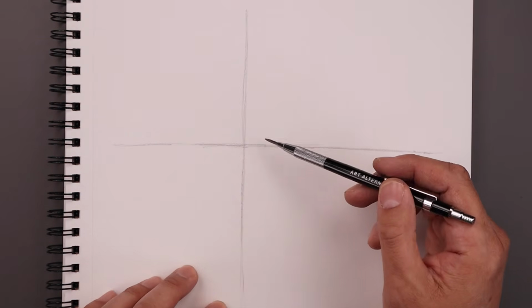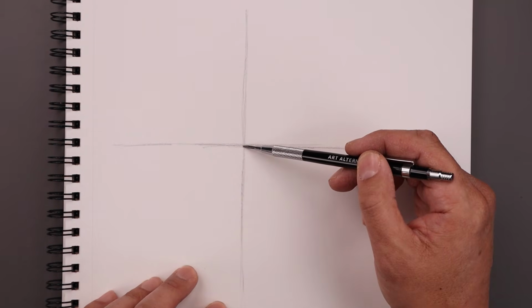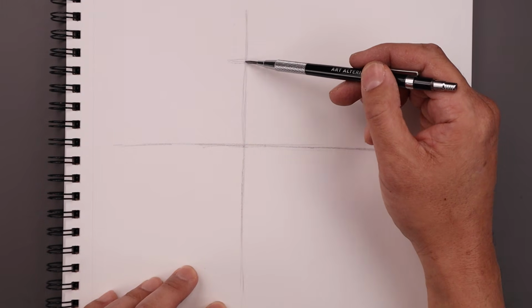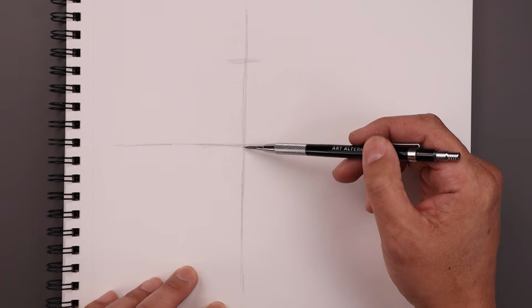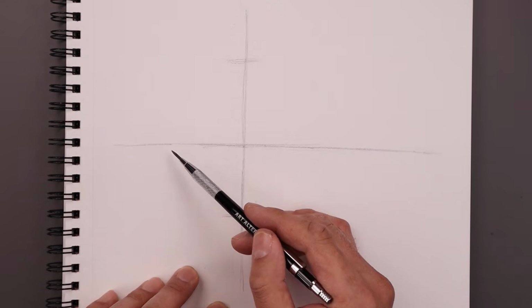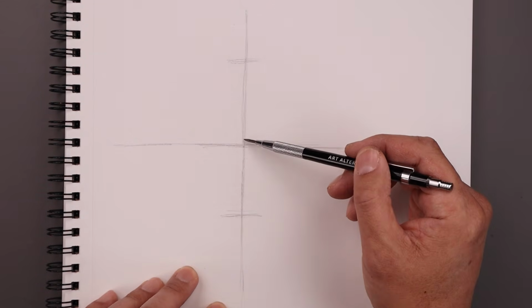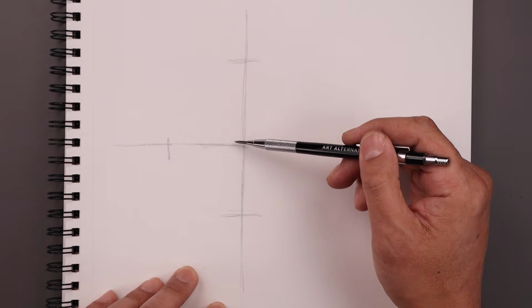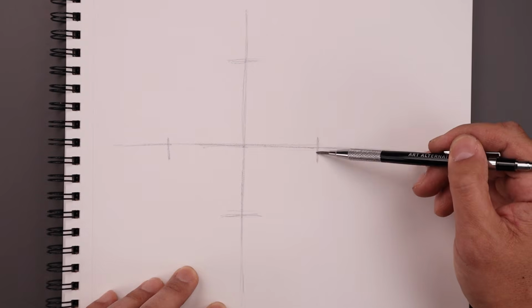Now I'm going to use these lines to create a circle in the center. From the middle, let's step up towards the top, mark off the top of our circle, and then we'll do the same thing along the bottom, taking that same distance. Let's do the same thing across this horizontal line, taking this distance from the center over toward the left, marking that off, and then doing the same thing over on the right.